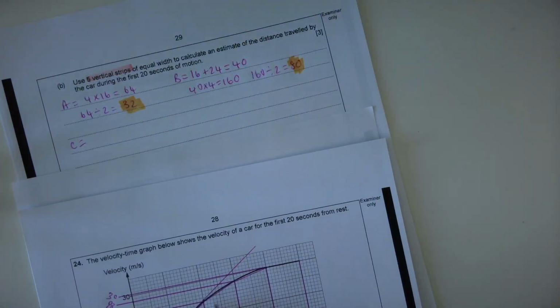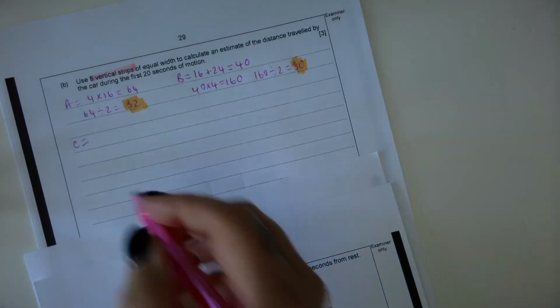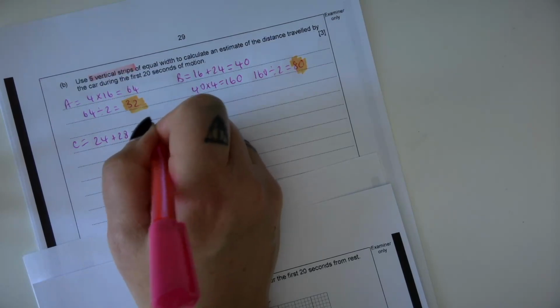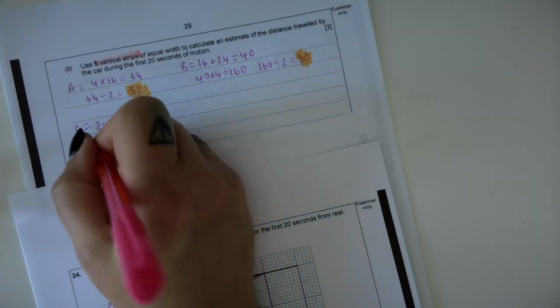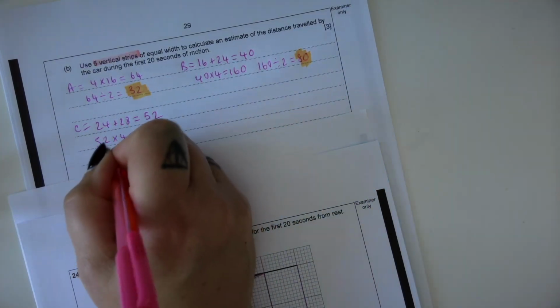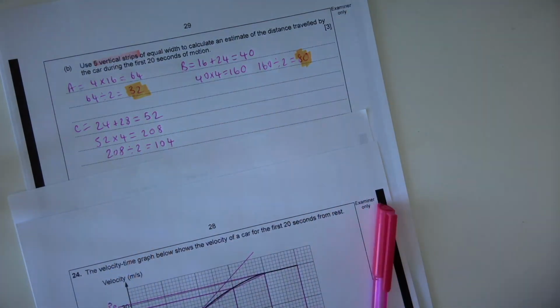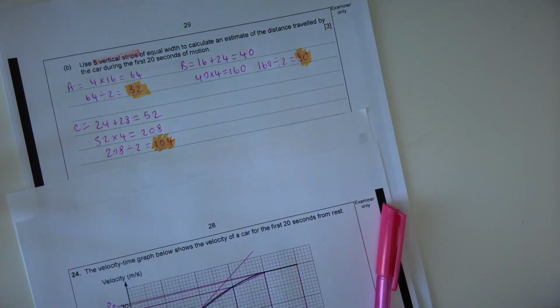Okay, so for C, we have got 24 and 28. So 24 plus 28 equals 52. We're going to multiply that by the distance between them. So 52 multiplied by 4 is 208. And then we're going to half it. So 208 divided by 2 is 104. So that's our third distance calculation.